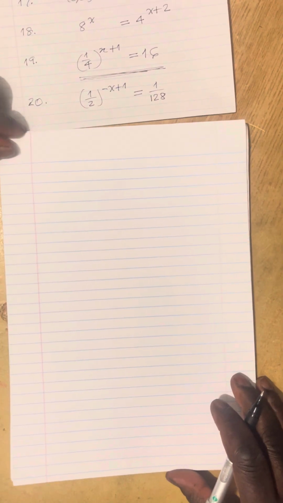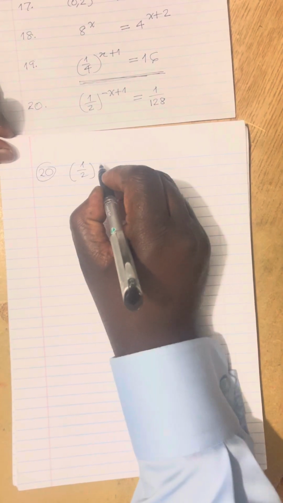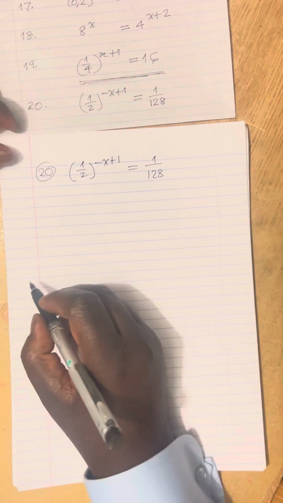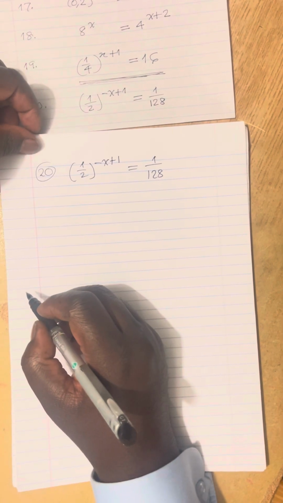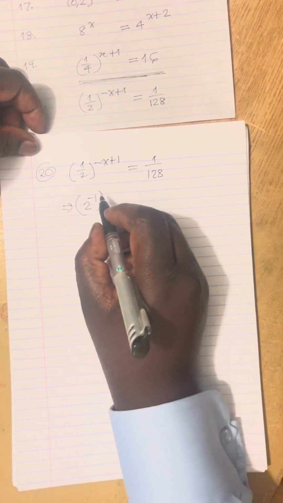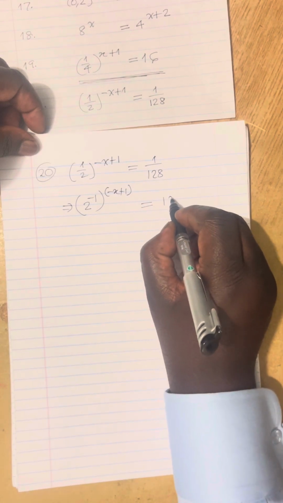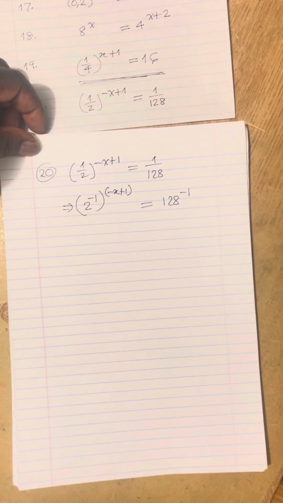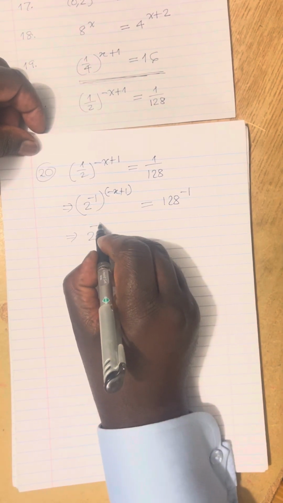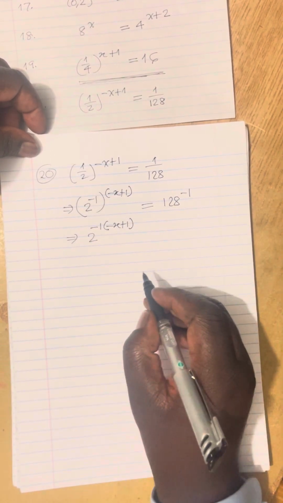Right, question number 20, here it is. It says 1 over 2 power minus x plus 1 is equal to 1 over 128. Now we have double trouble here. So on the left hand side, remember what I told you, 2 power minus 1, but there's a power of minus x plus 1 outside, is equal to 128 power minus 1. I also told you that already. And on the left hand side, it's 2 power minus 1 times minus x plus 1. The power inside times power outside.